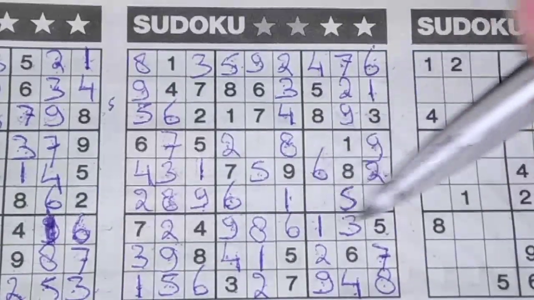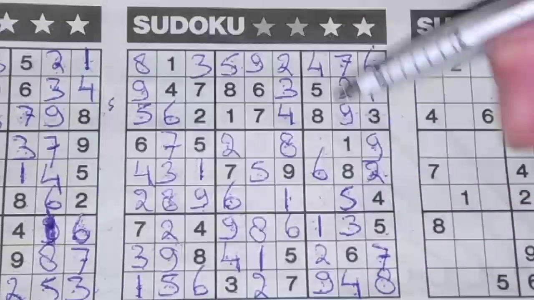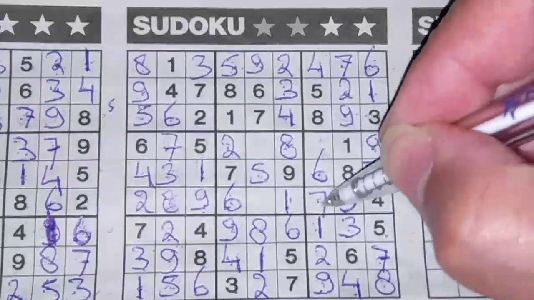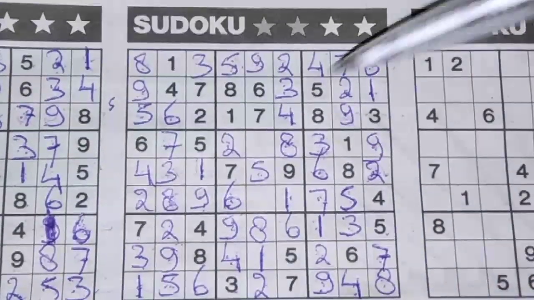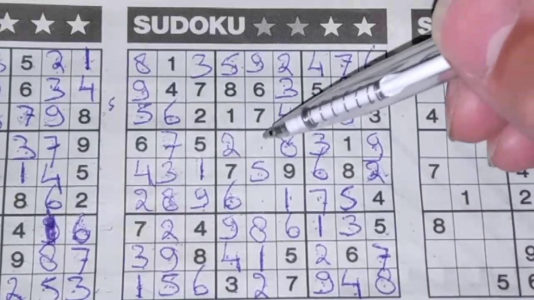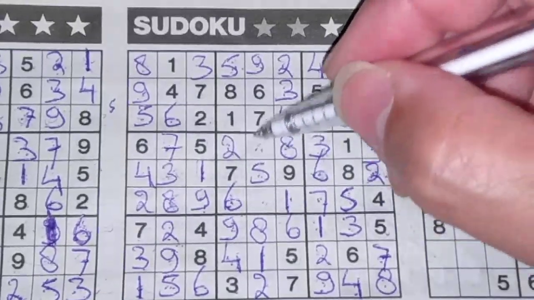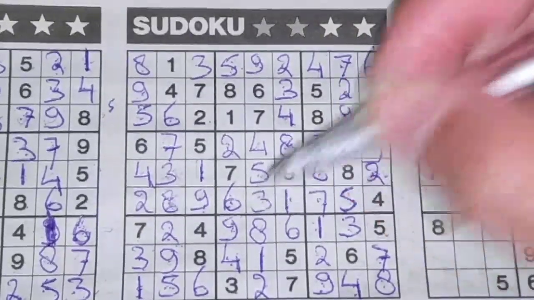2 numbers left in this big square for the numbers 7 and 3. Now we have a 7 there, no 7 there. The 7 should be here, and the 3 goes there. And the final 2 numbers of this big square for the numbers 4 and 3. We see a 4 here, no 4 there. The 4 should be here, and the 3 goes there.